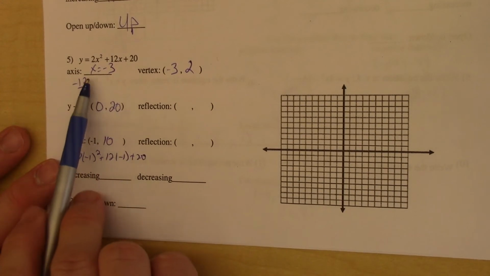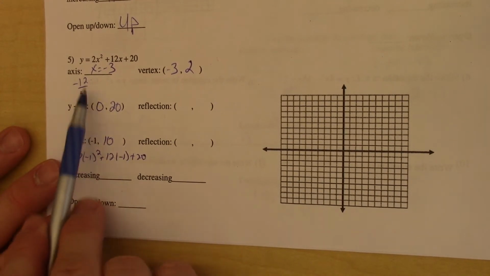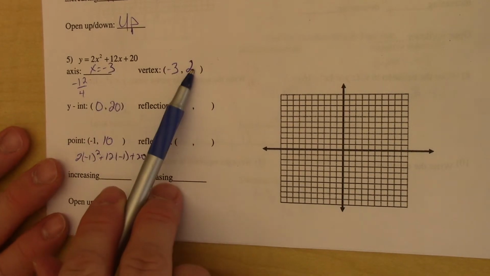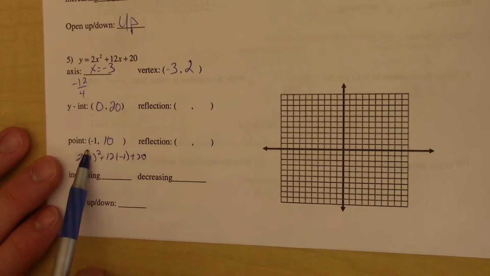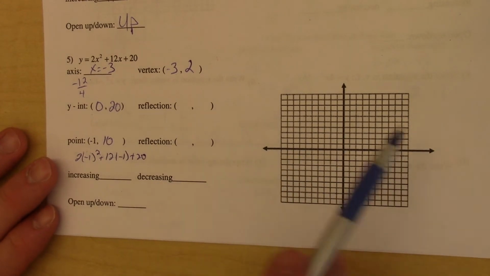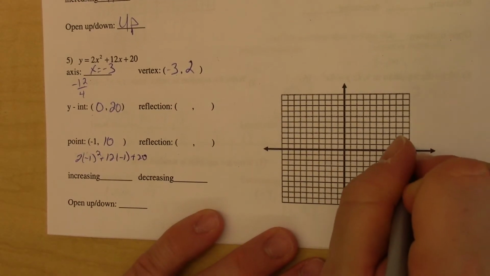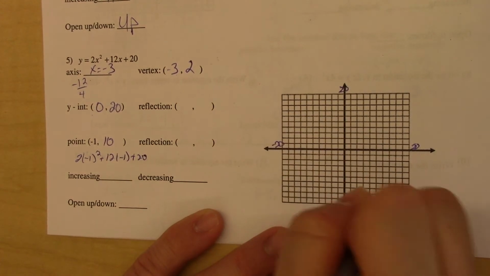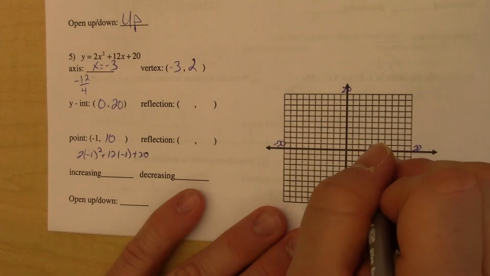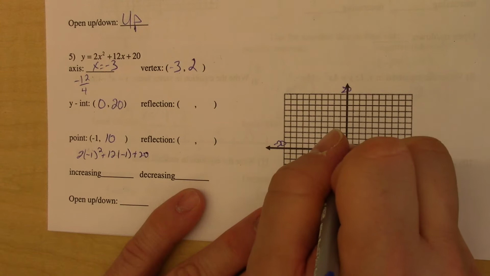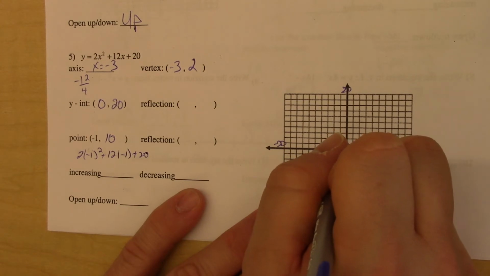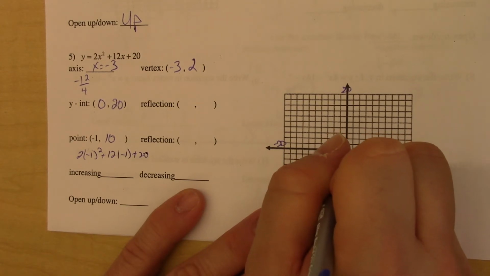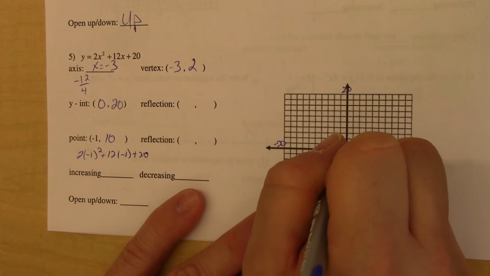So again, opposite of b over 2a gives me that. I plug in -3, I got 2. I plugged in 0, I got 20. I plugged in -1, I got 10. This only goes up to 10. So I've got to go by 2's here. Let's put 20 at the end here. -20, -20. So I've got to go, let's see, at -3, 2. So right here and then up to right here.